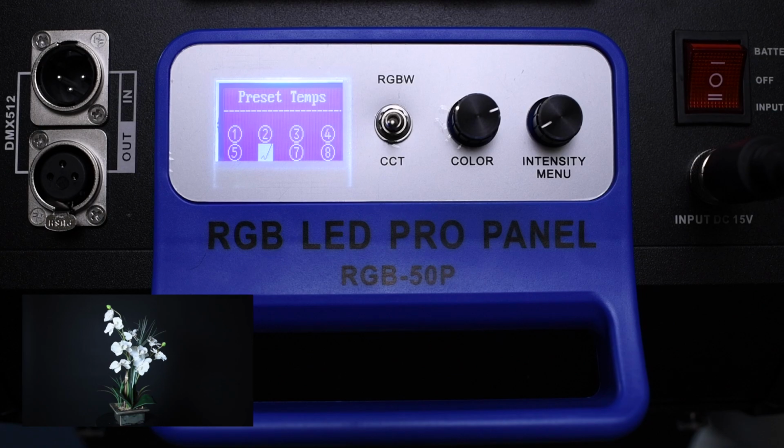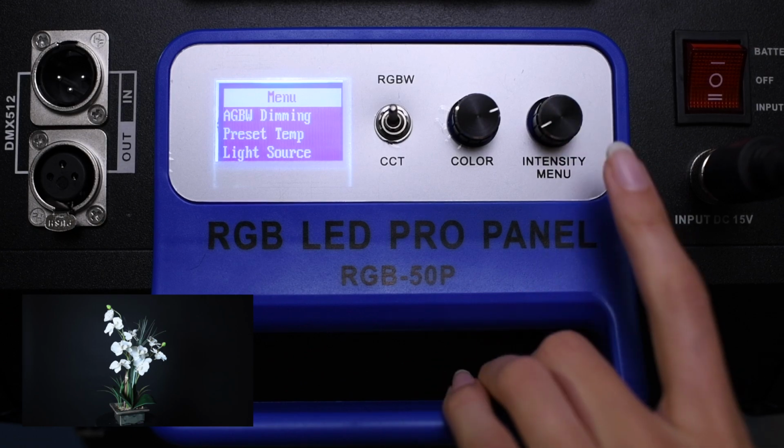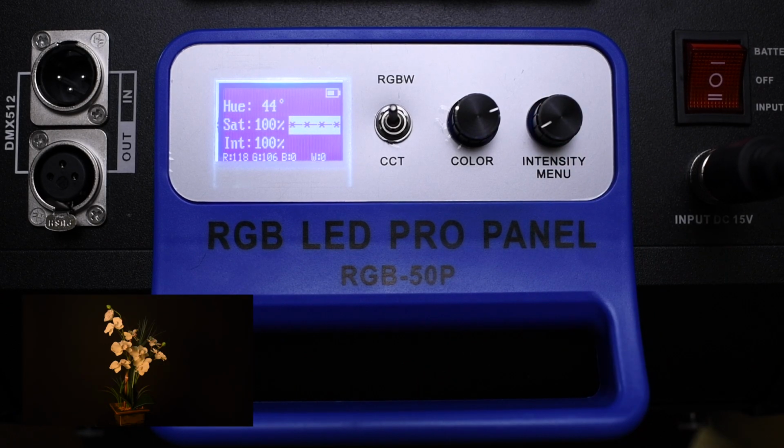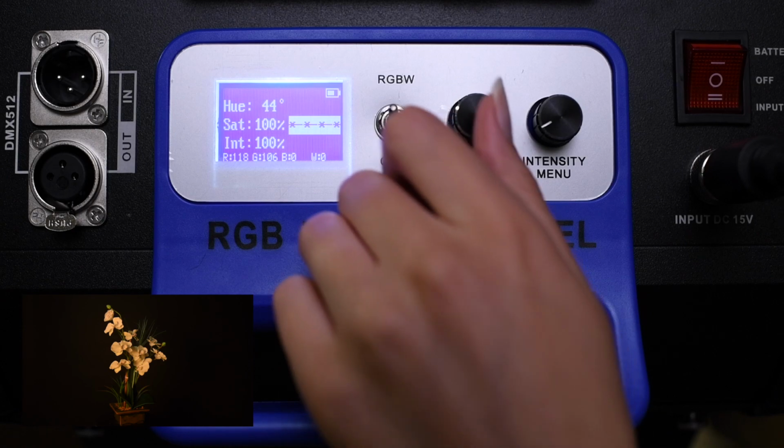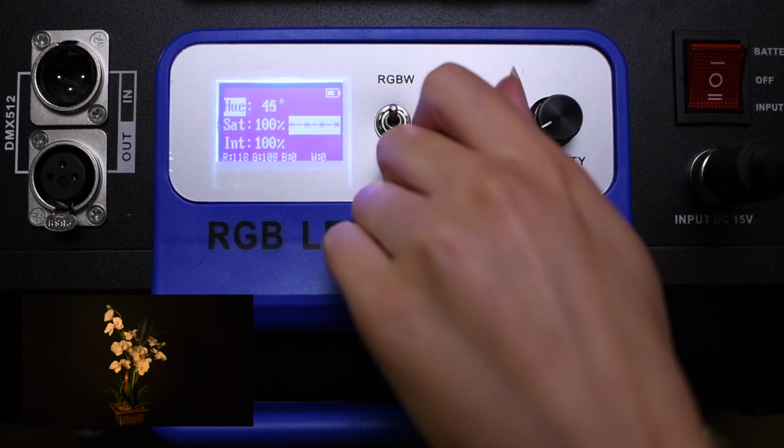To access RGB mode, switch the toggle up to RGB and then press the menu button until the hue is viewed at the top. The panel will default to the hue selection. In this mode, you can select from any of 360 different colors. Press the color button until hue is highlighted. Turn the color knob until the desired color is selected.